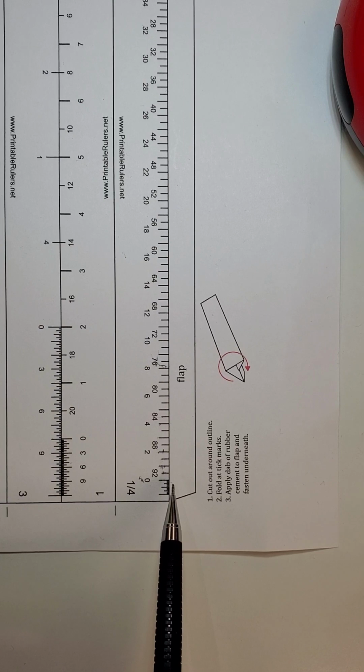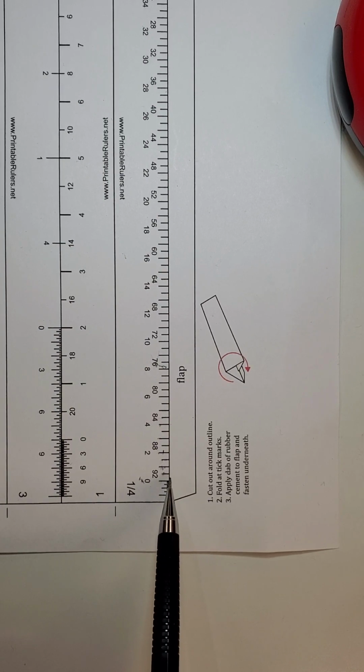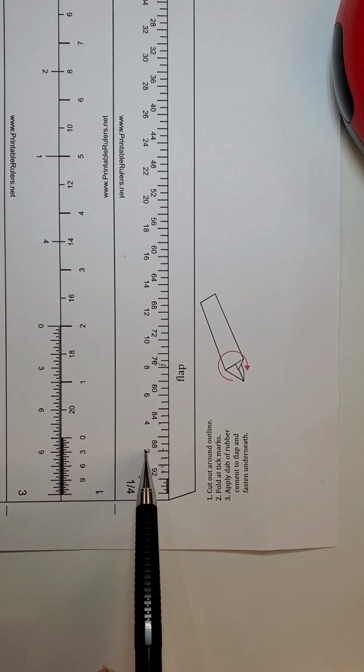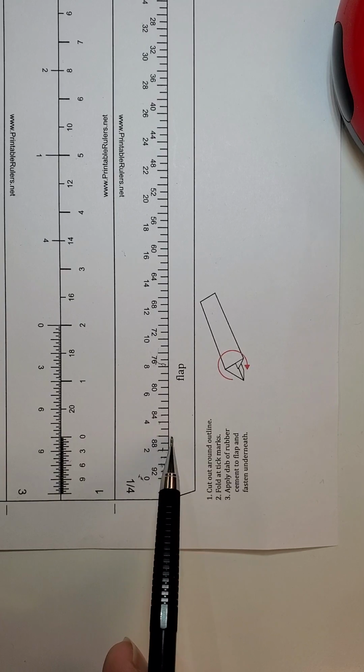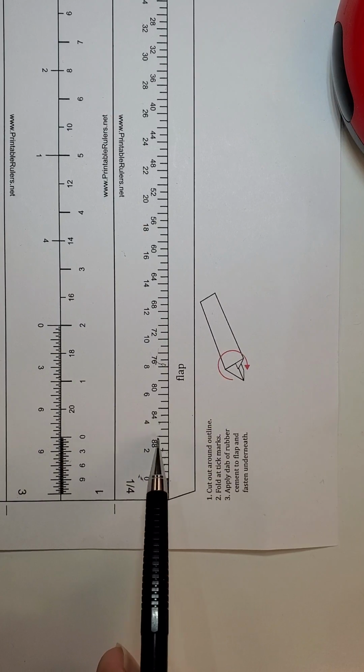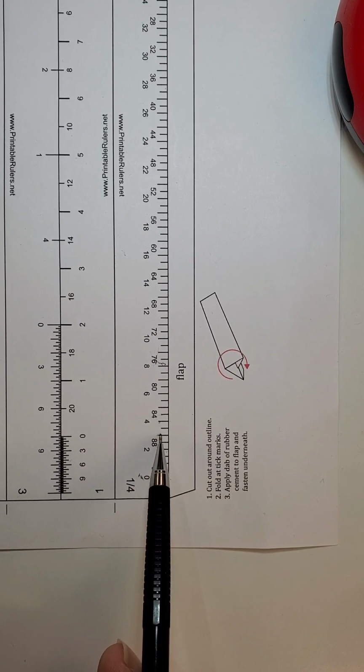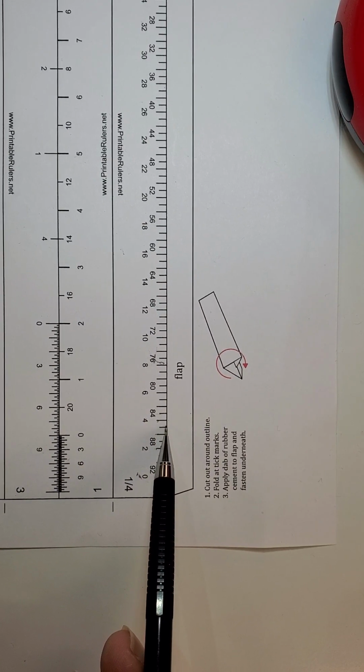If I wanted to go, let's say 3 feet 6 inches, well, I know this one is 2 inches right here. I must go over to the next longest, right in between the 2 and the 4 to get 3 feet. So that would be 3 feet, okay? And then I'll go to this tick mark, and then that will be 3 feet 6 inches.